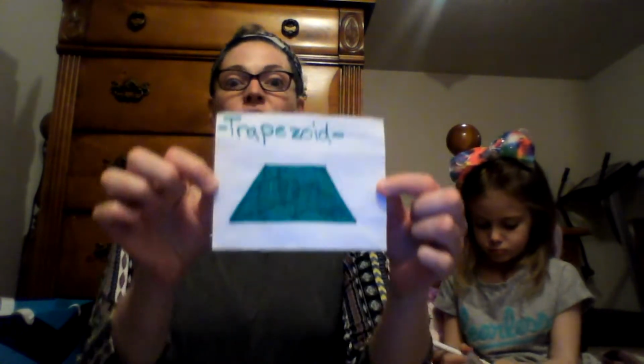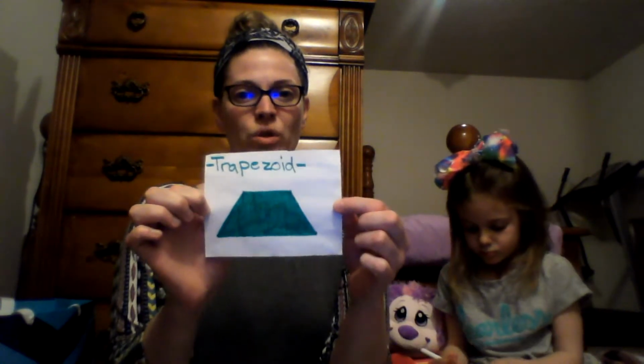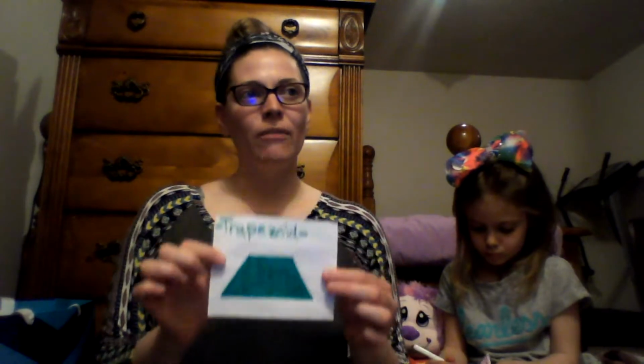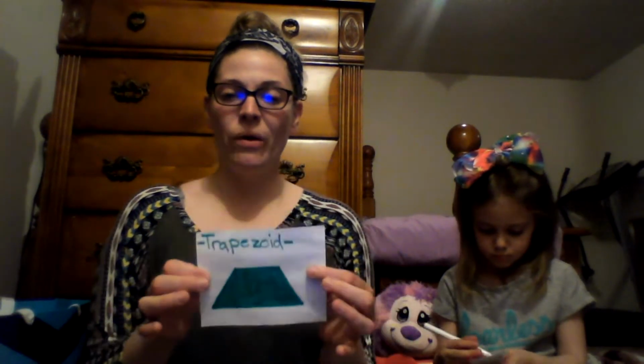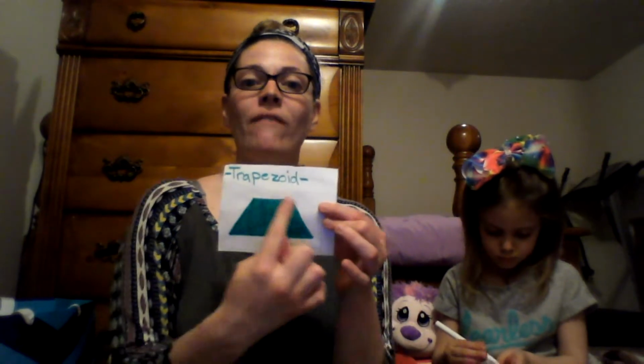So what I want you guys to do now is look around your house or wherever you're at, and see if you can find any objects that have a trapezoid to them. The entire object doesn't have to be one big trapezoid. It can have just a little part of it that is a trapezoid. Or you can have an object that the entire thing is just one trapezoid. Go ahead and look around and see if you can find a trapezoid object.